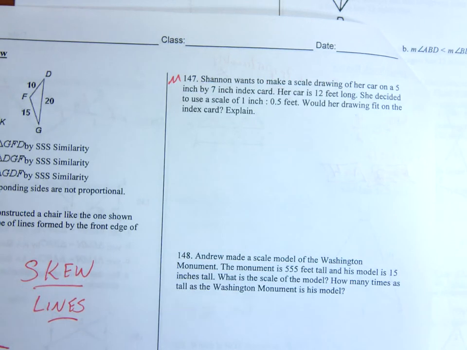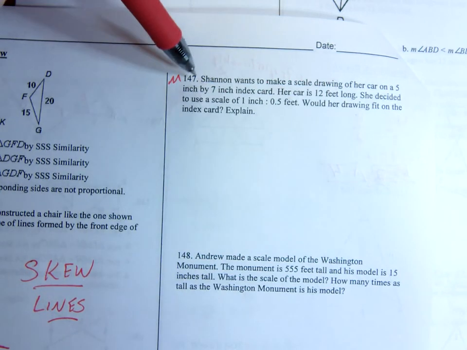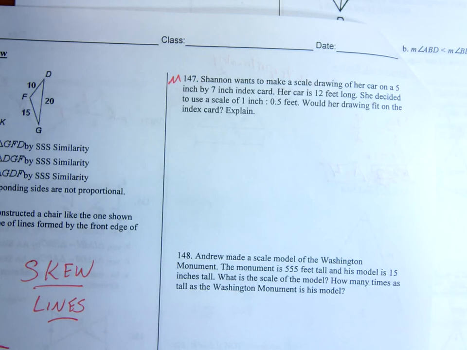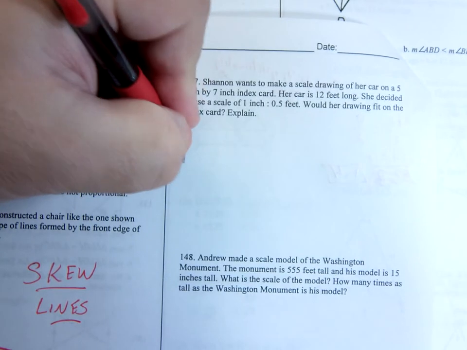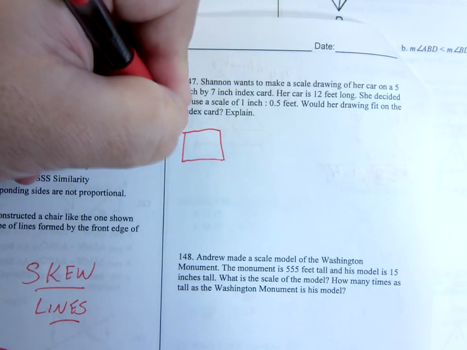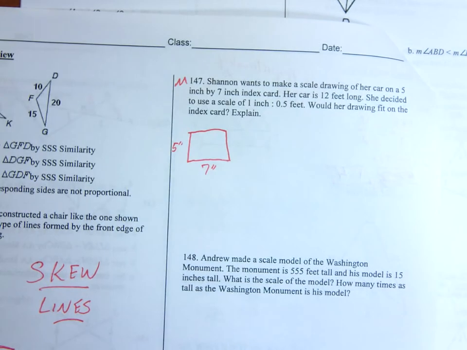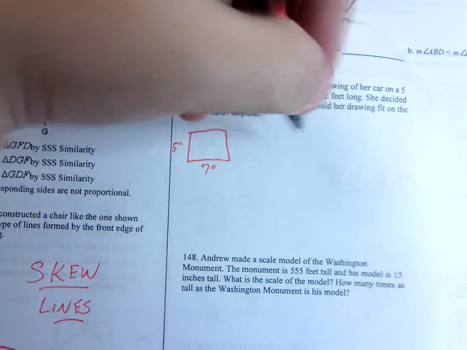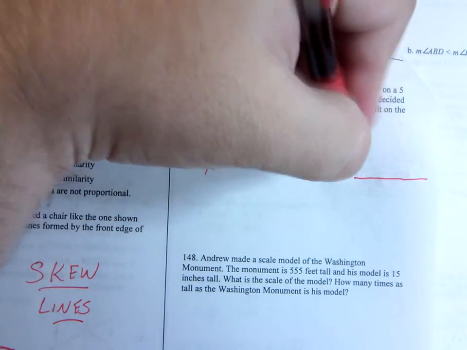Here we go. 147. It says here, Shannon wants to make a scale drawing of her car on a 5-inch by 7-inch index card, as you do. So let's draw a 5 by 7-inch card. So 5-inch by 7-inch. Okay. It says here her car is 12 feet long. Okay. Her car is 12 feet long.